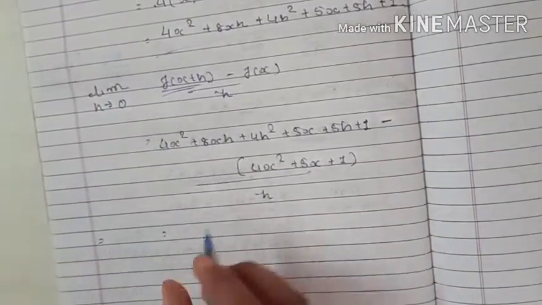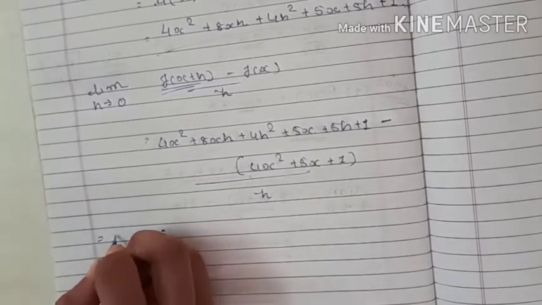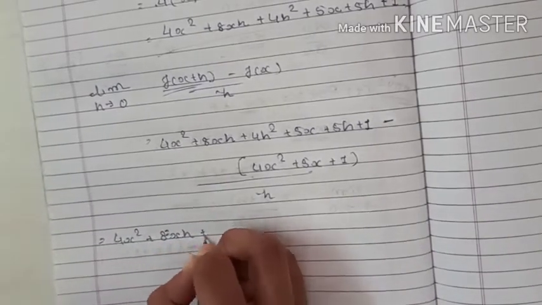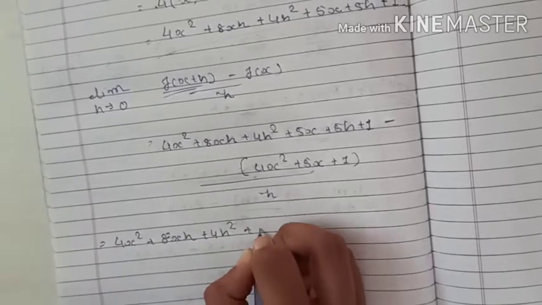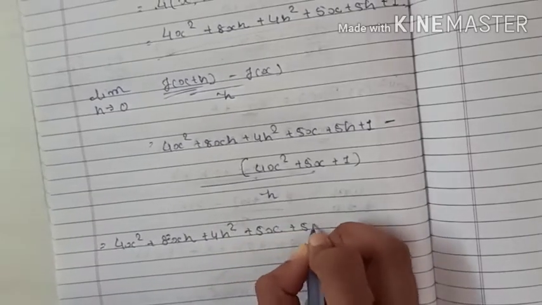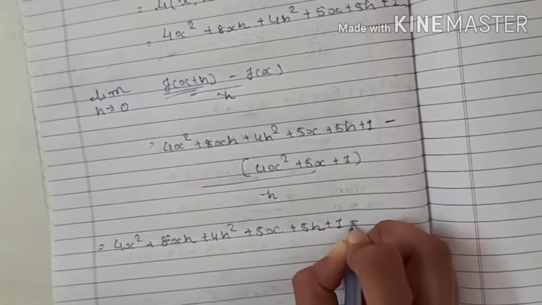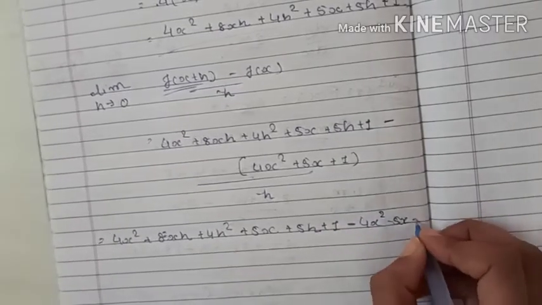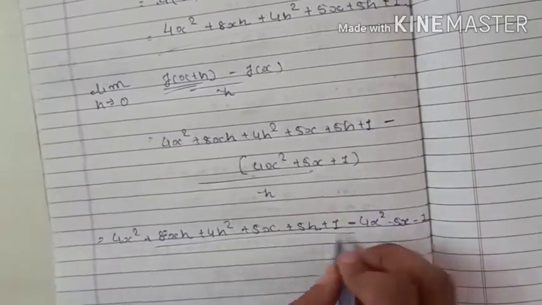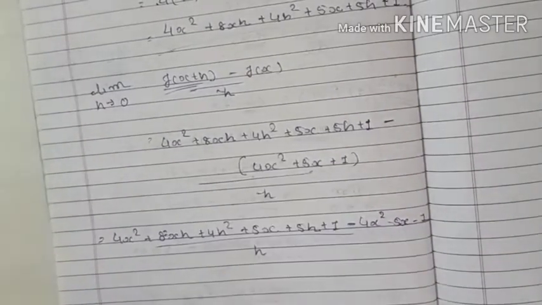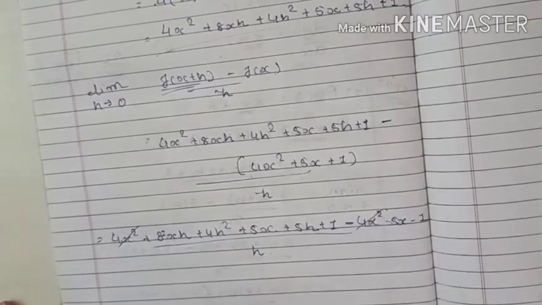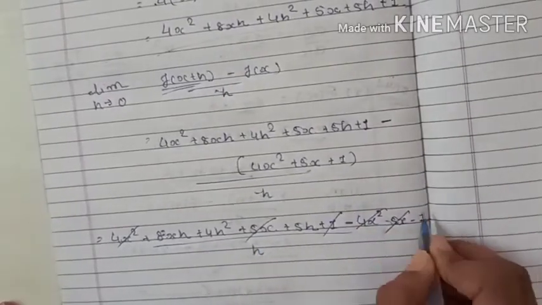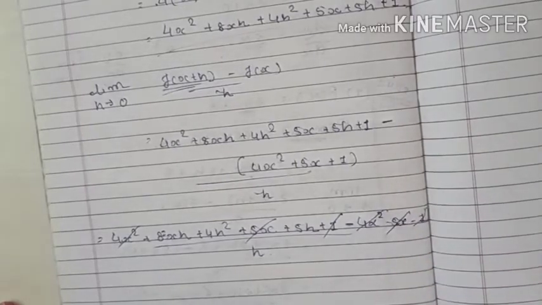After the bracket opening, what do we get? 4x square cut, 5x cut, plus 1 minus 1 cut.